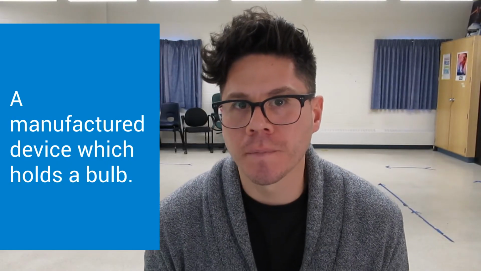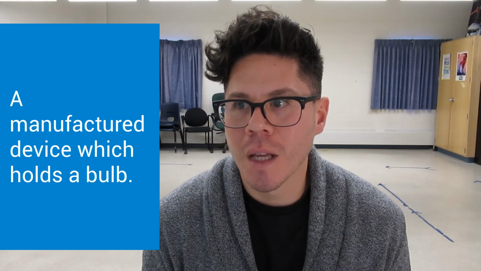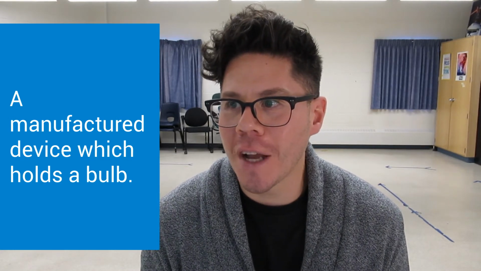Bulb holder. Bulb holder is a manufactured device which holds a bulb. Some of these are pretty straightforward. I don't know what else I can say to add to it.